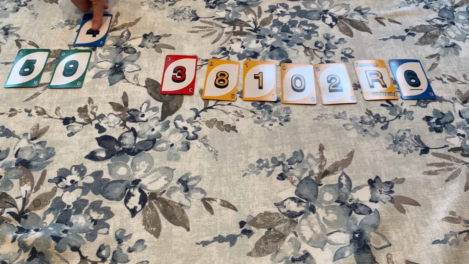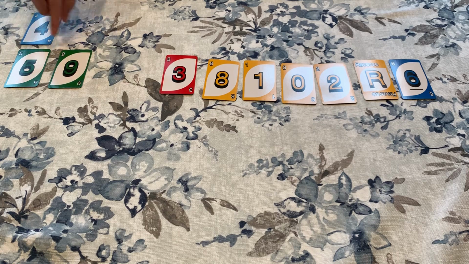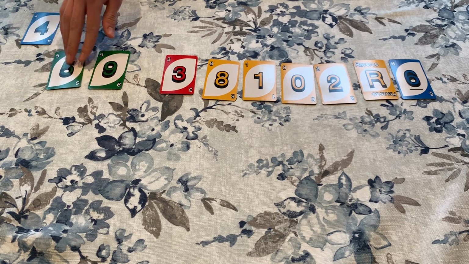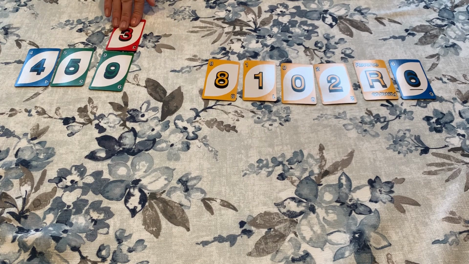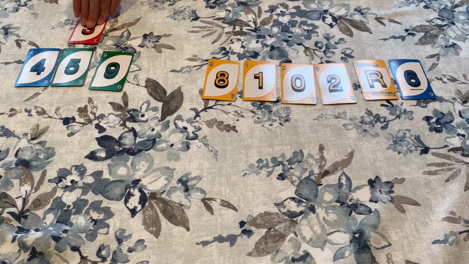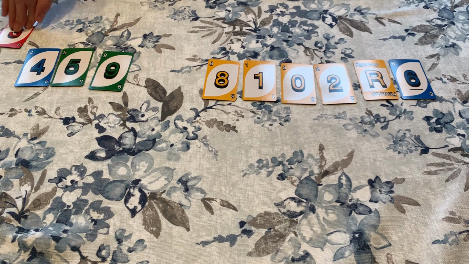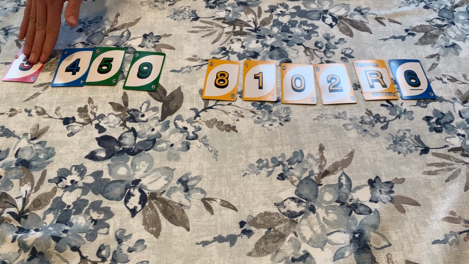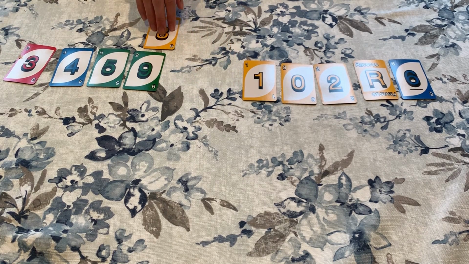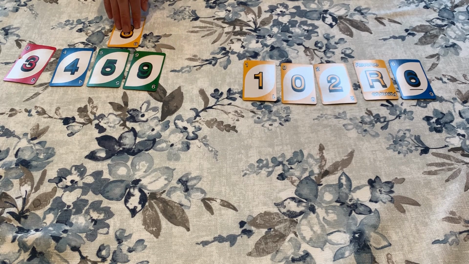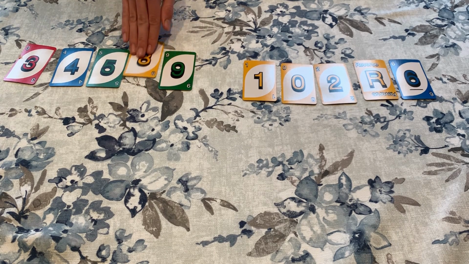4 is smaller than a 9, and it's also smaller than a 5. So it goes here. 3 is smaller than a 9, smaller than a 5, and smaller than a 4. 8 is smaller than a 9. It's not smaller than a 5. So it goes here.